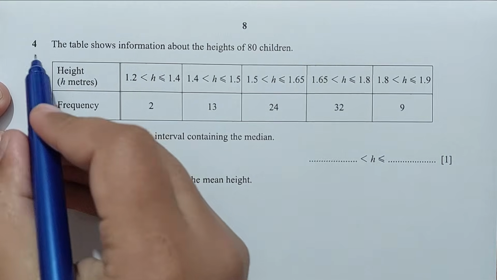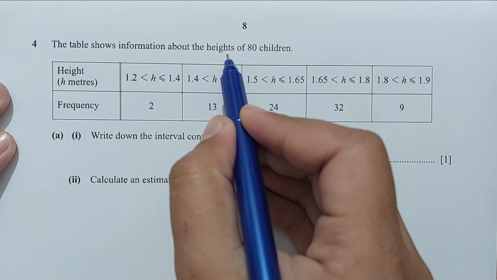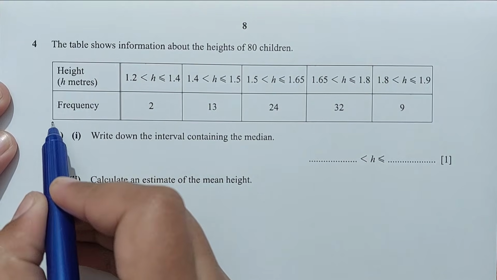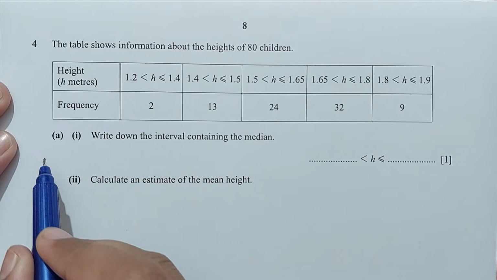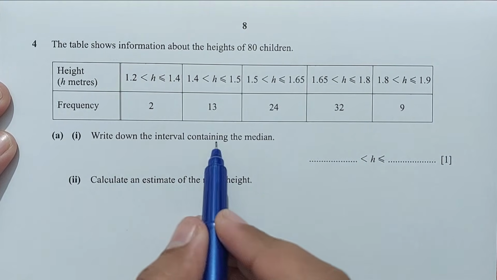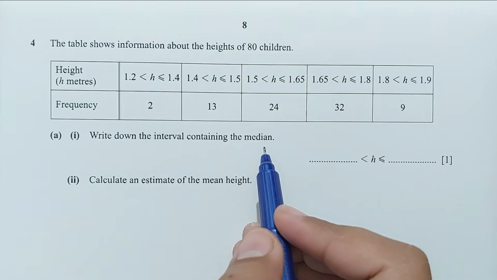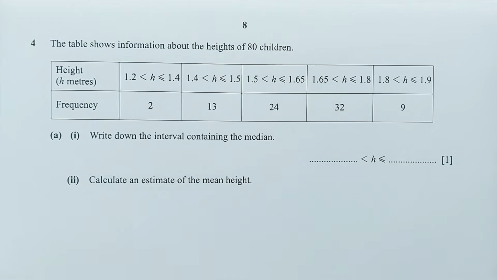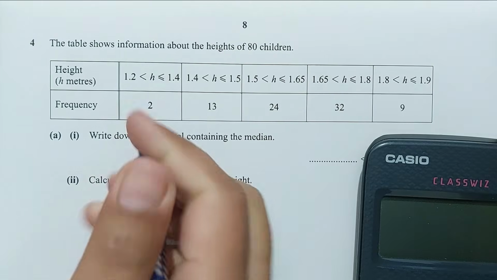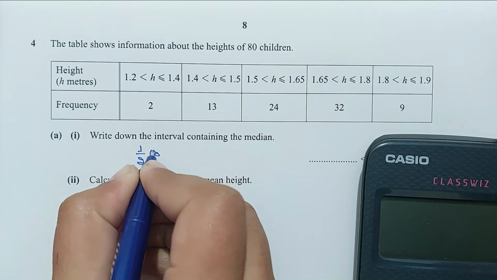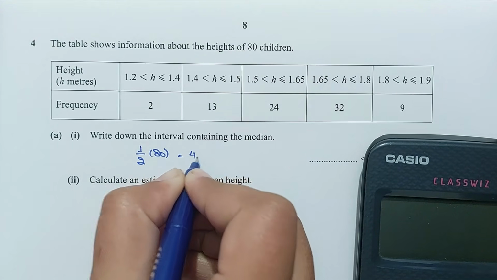Question number 4. The table shows information about the heights of 80 children. The height we have given, the frequency we have given. Now for part A, number 1, write down the interval containing the median. Okay, median is the middle value. Okay, so median is half of 80. This is the 40th value.